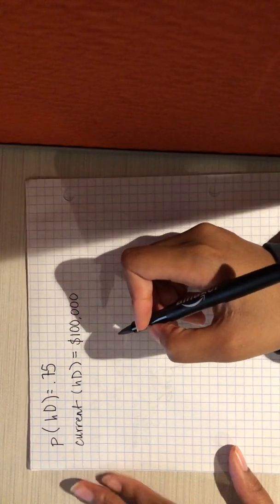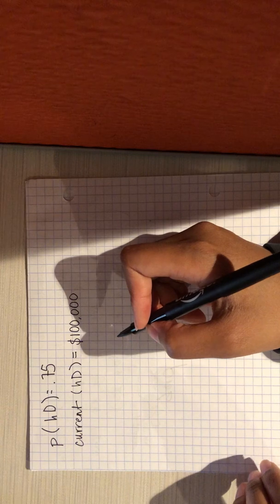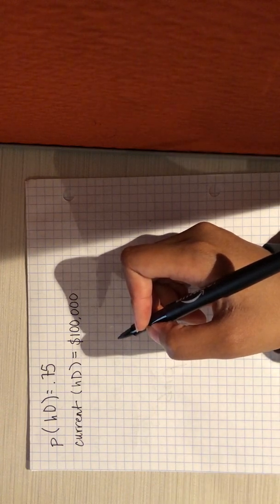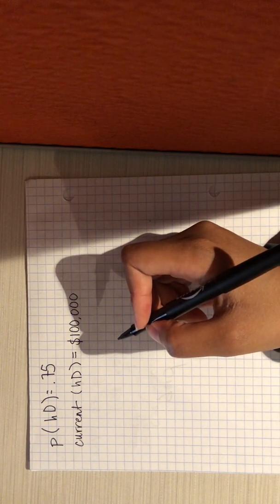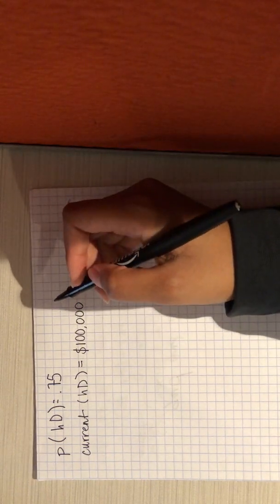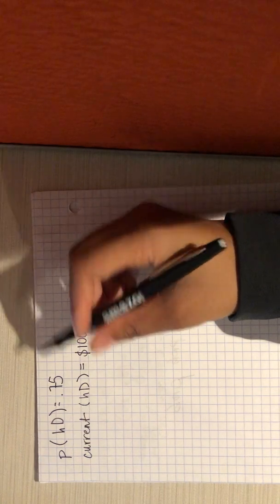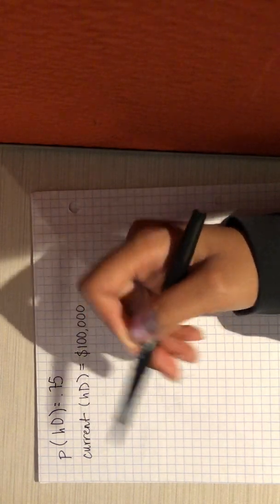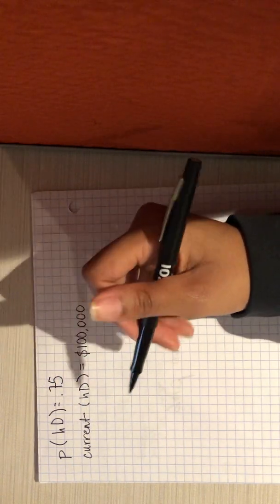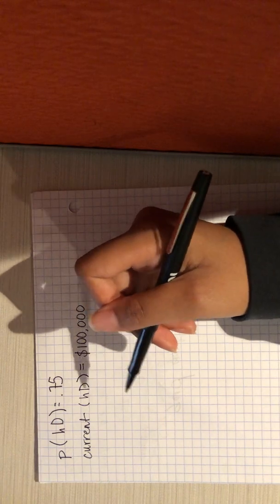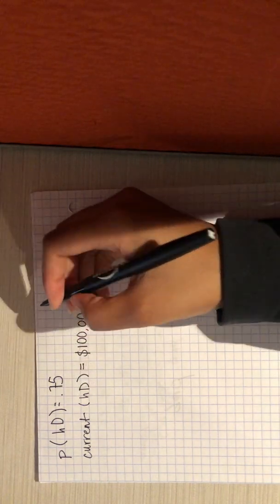And then it also says if there is low demand, the current facility will yield $50,000 profit. So we don't have a percentage value given to us for low demand, but we can automatically assume that since there are two outcomes, the probability of low demand is 1 minus the probability of high demand, or 100% minus the percentage of high demand, since the probability of both outcomes must equal 100.